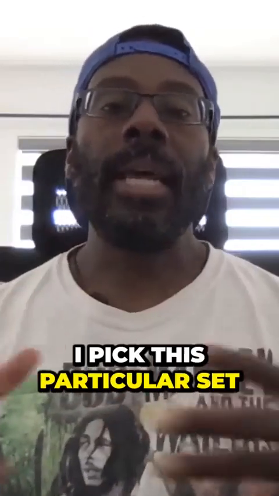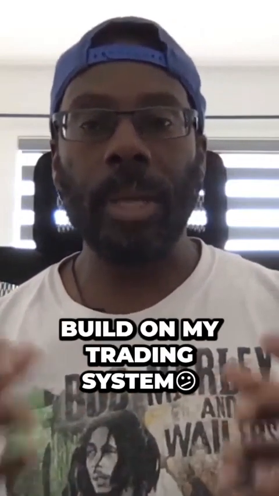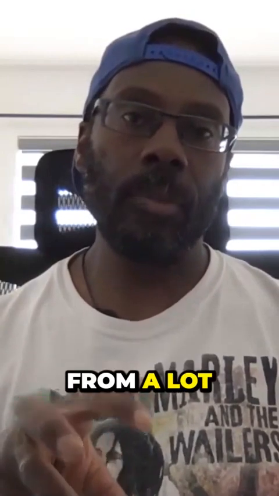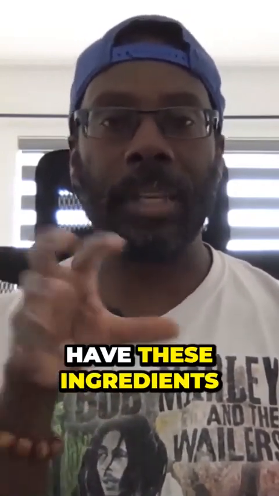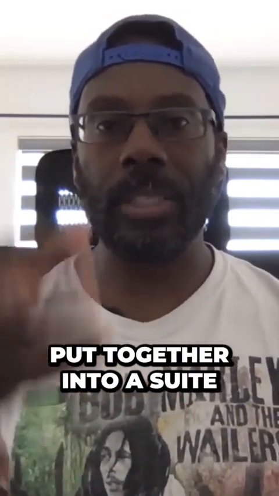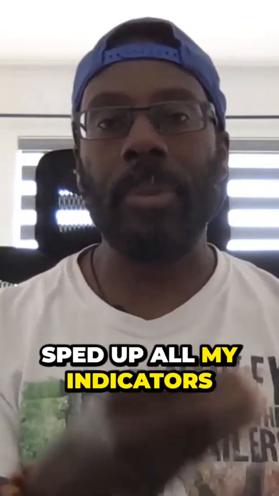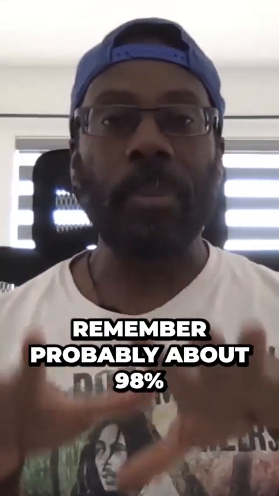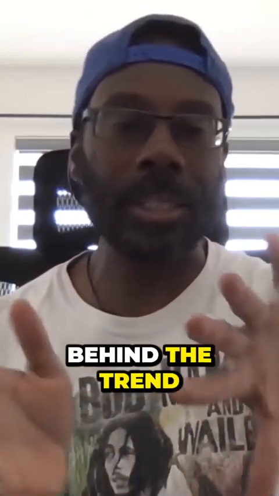Now, why did I pick this particular set of indicators to build up my trading system? Now, what separates my trading system from a lot of other trading systems out there that may or may not have these ingredients put together into a suite of a rule-based system is I've sped up all my indicators. Remember, probably about 98% of the indicators on the market today are lagging indicators, which means they are behind the trend.